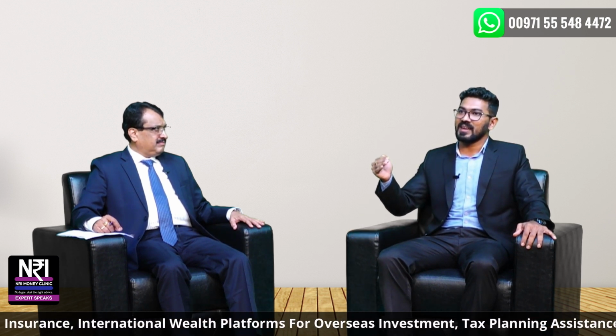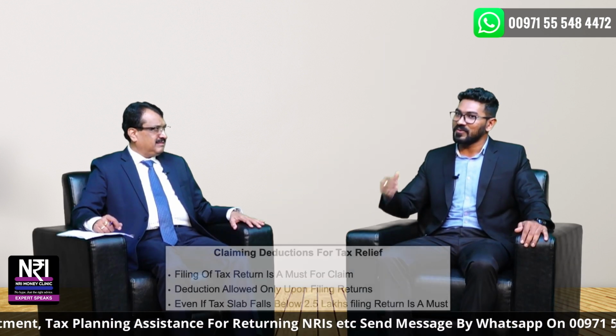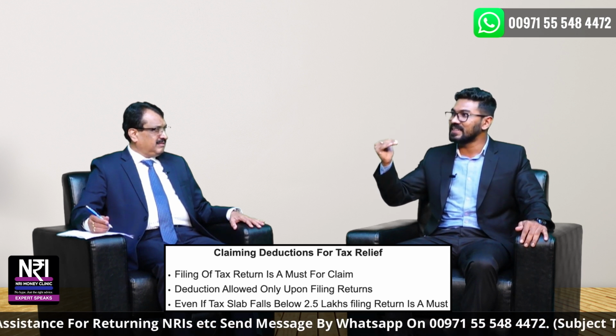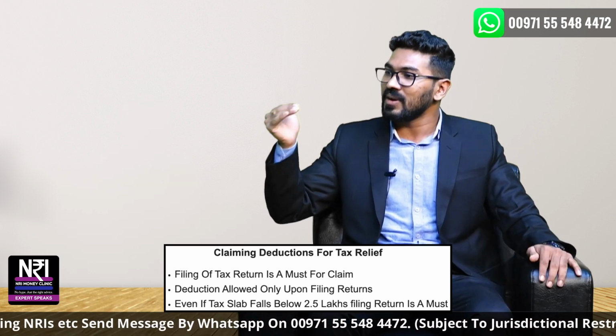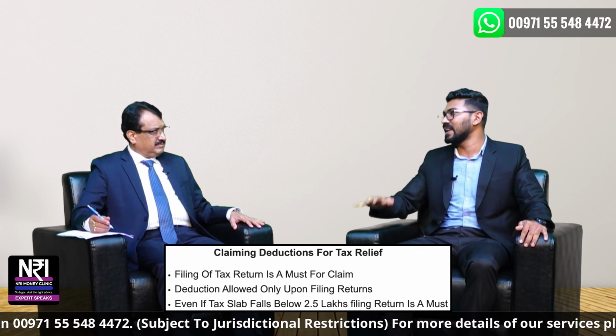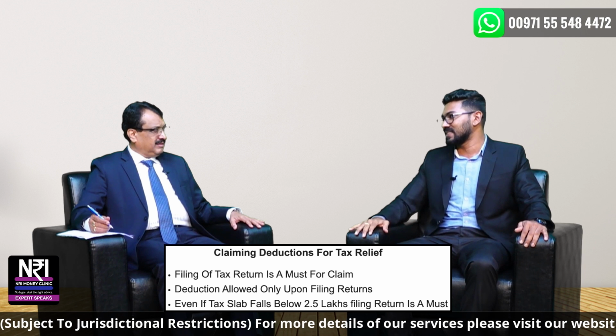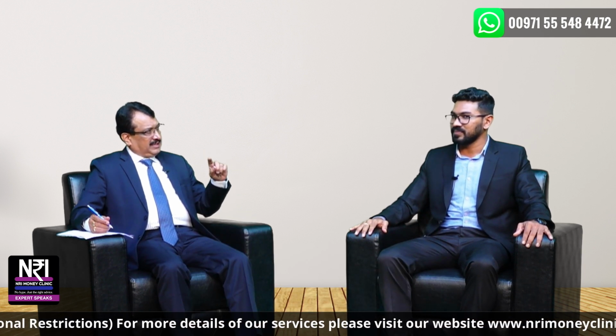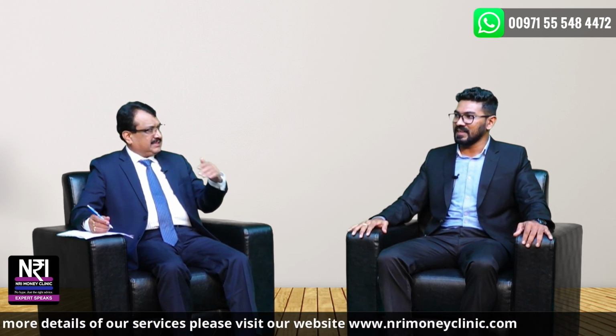In the case that I just discussed, interest deduction and principal deduction, it is available only on filing. It is not based on your computation. So file the income tax return and avail interest deduction and principal deduction. Even though your income later on falls below slab, it is justifiable, but you have to file return to avail these deductions. Only upon filing the tax return you get a right that yes, I can claim the deduction.